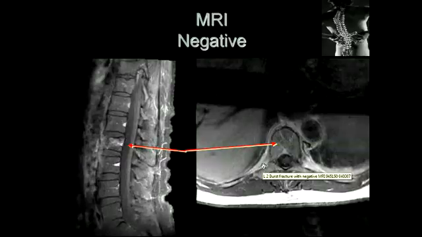The MRI is negative for injury to the cord, but this title here is a little misleading. It does show a bony fracture. When there's a bony fracture on an MRI, typically the fractured bone will show up as a white haze. So this is the area of the L2 body fracture right in here. The cord itself is normal.